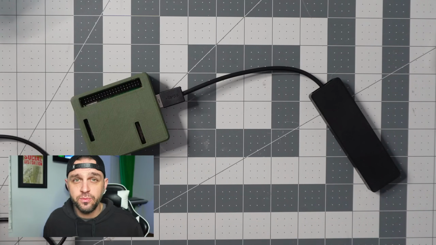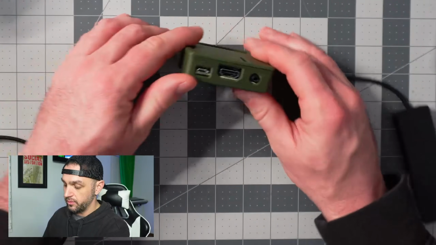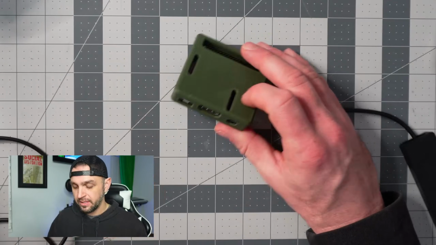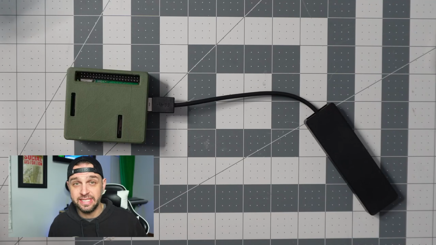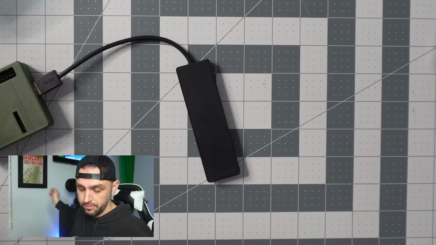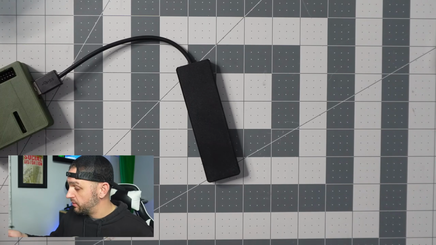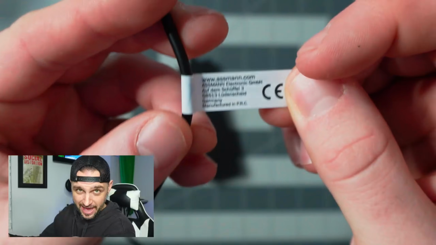The other thing is we need USB power, which we're going to use a 3 amp USB power supply that goes into a micro USB here on the Raspberry Pi. And then finally, we need a USB-A to micro USB data cable that plugs in from our hub into the 3D printer. In order to do that, today I'm going to be using my favorite brand of USB cables, Assman.